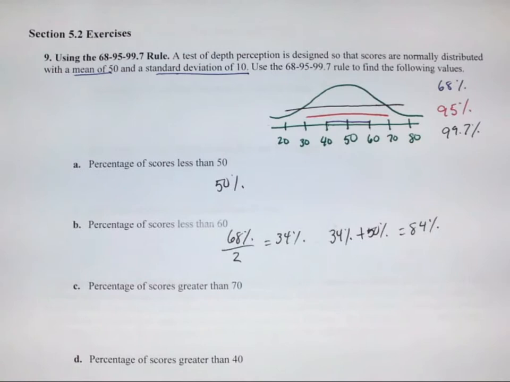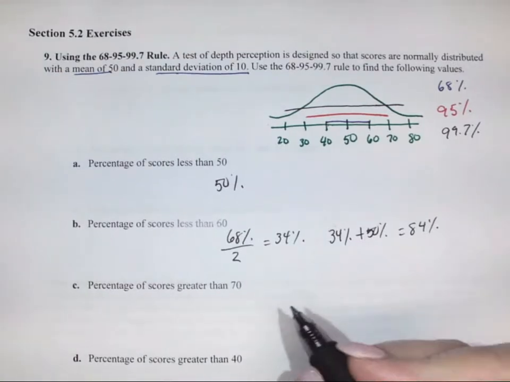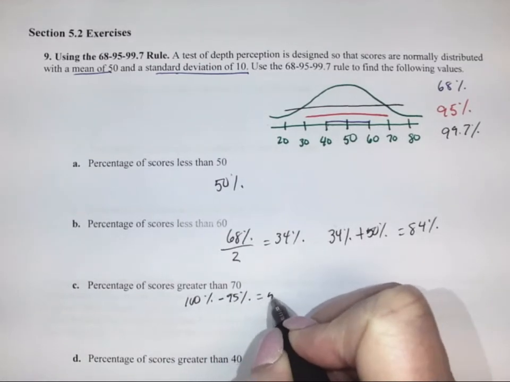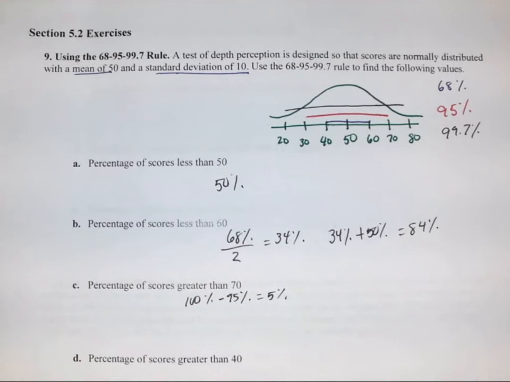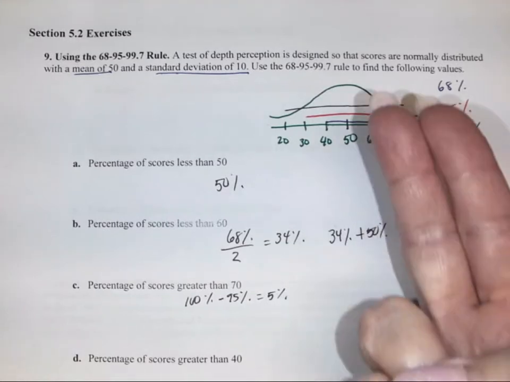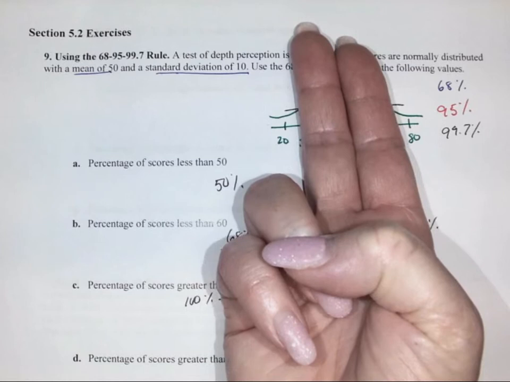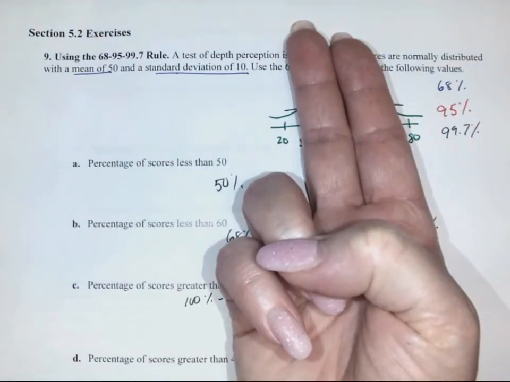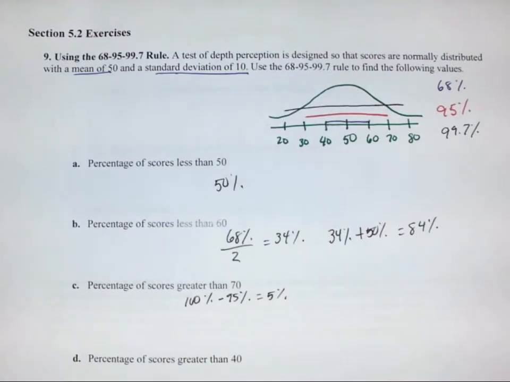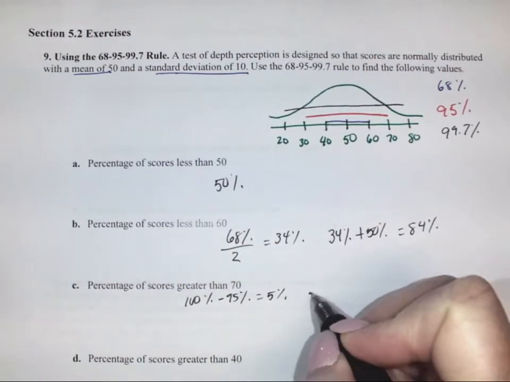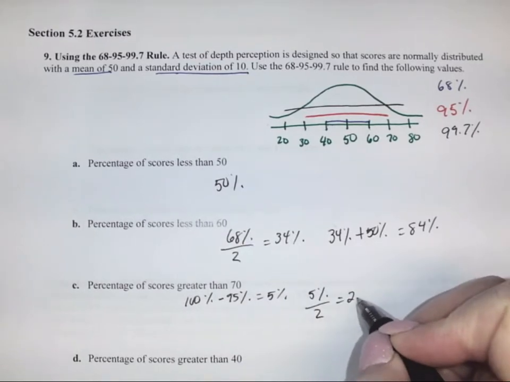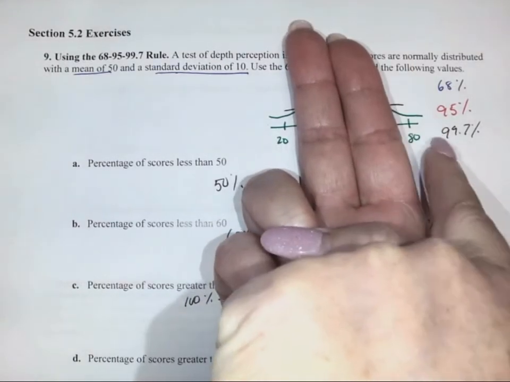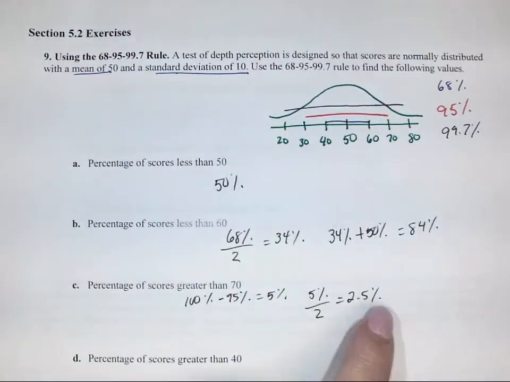So if we take 100%, and we subtract out 95%, it leaves us with 5% of our data, or our scores. Same thing. So that means 5% in total outside of 30 and 70. 5% covers both sides. Well, again, we're looking for the part that's on the top side. So we're going to take the 5% and divide by 2, and it gets us 2.5%. So 2.5% is up here and 2.5% is down there.